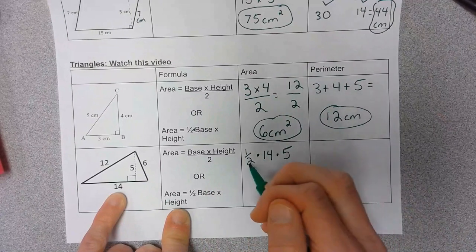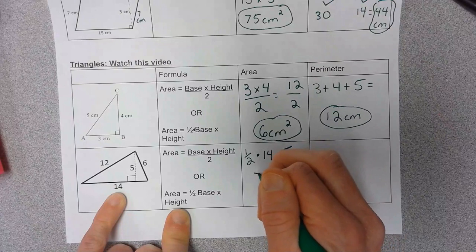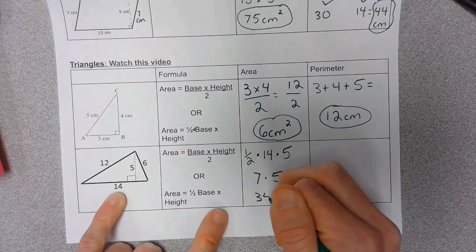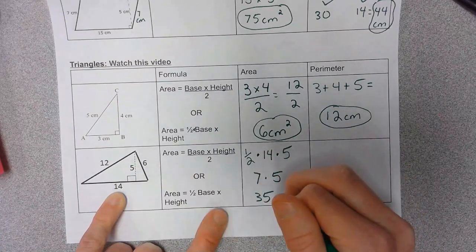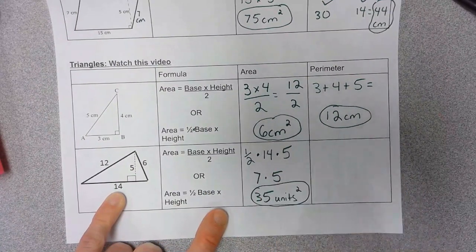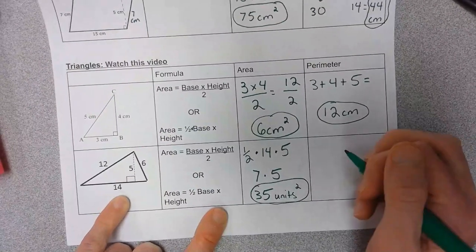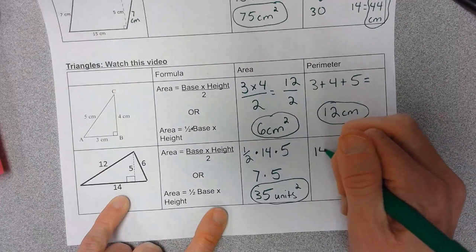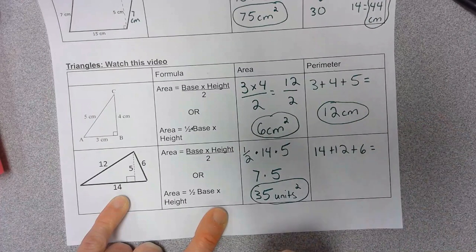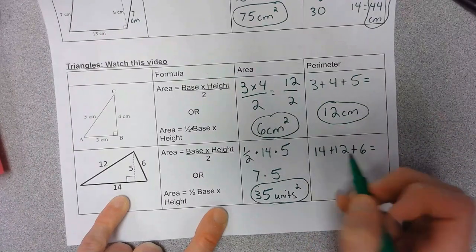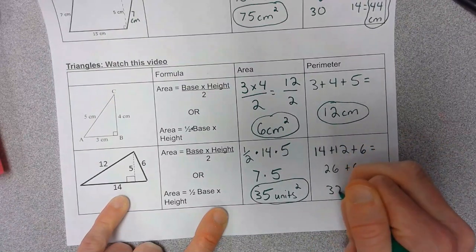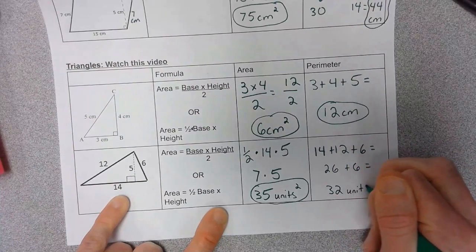So to find the area, I'm going to do 1/2 times 14, which is 7. 7 times 5 will be 35. There are no units, so I am just going to write units squared. The perimeter, I'm going to add 14 plus 12 plus 6. 14 plus 12 is 26, plus 6 is 32 units.